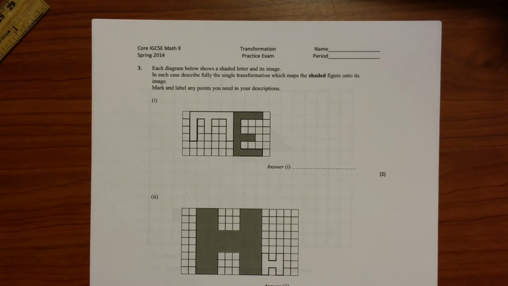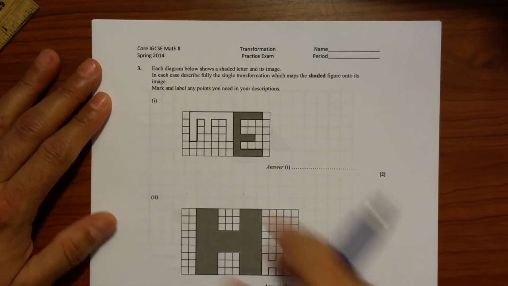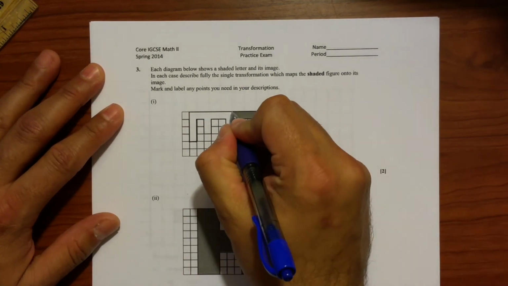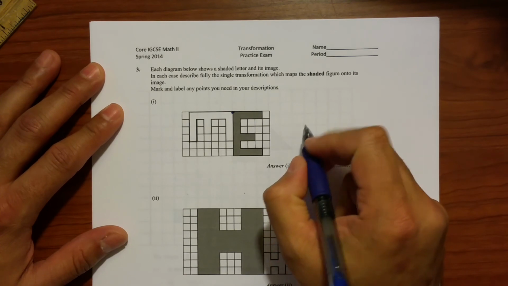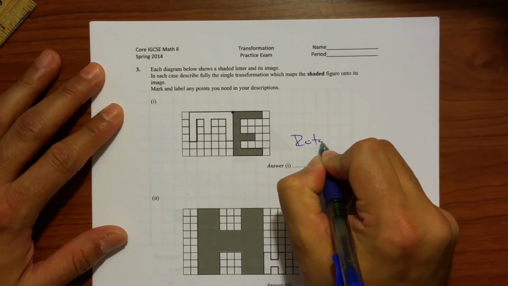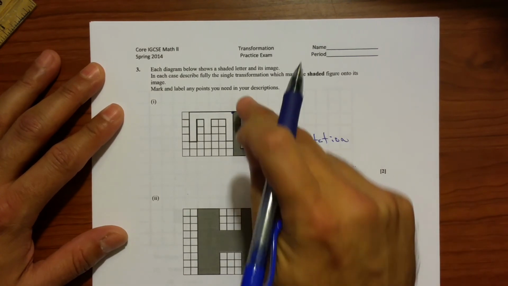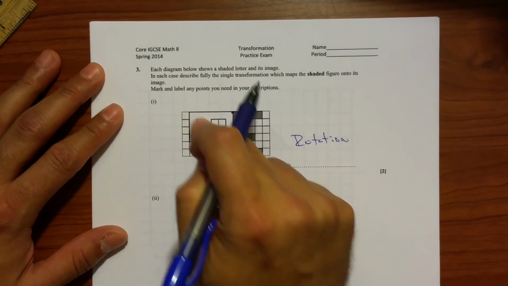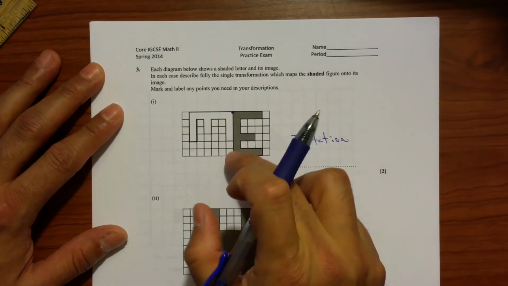It says each diagram below shows a shaded letter and its image. In each case, describe fully the single transformation that maps the shaded figure onto its image. So now, this is going to be a rotation. And this one, if it's going here to here, this could be clockwise.